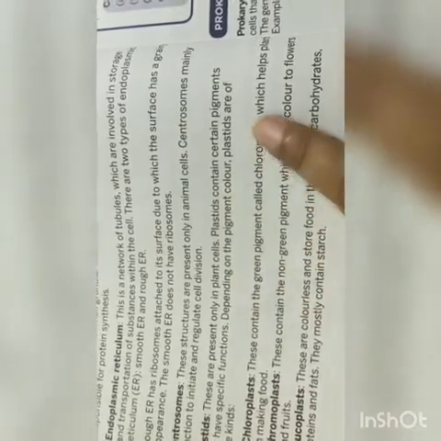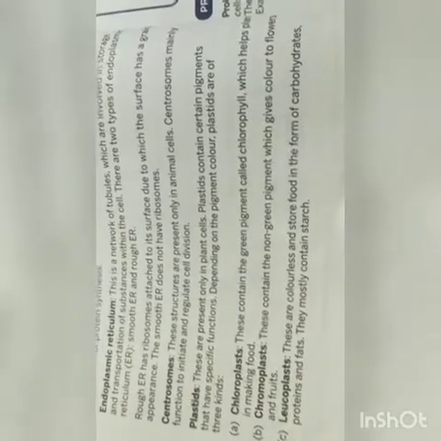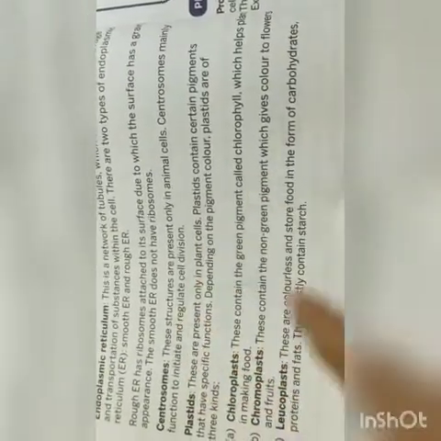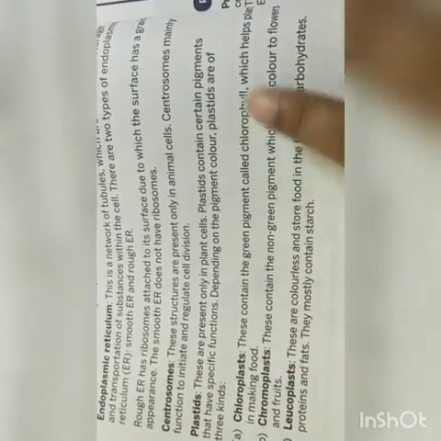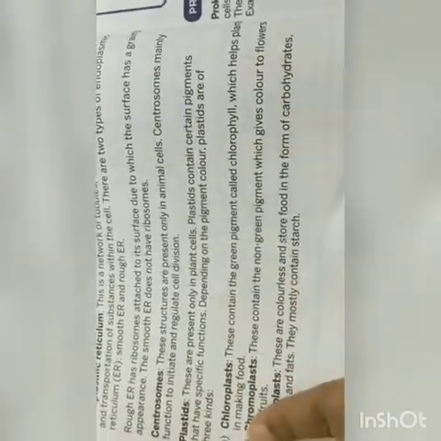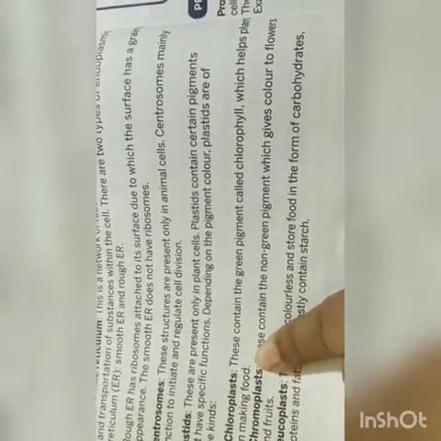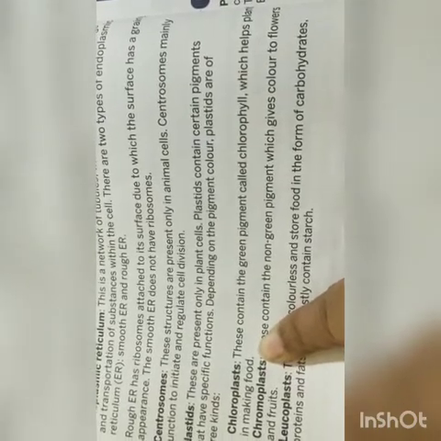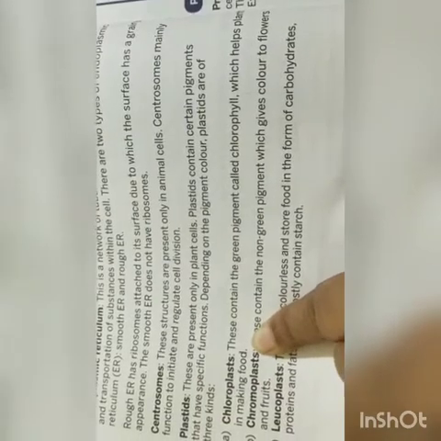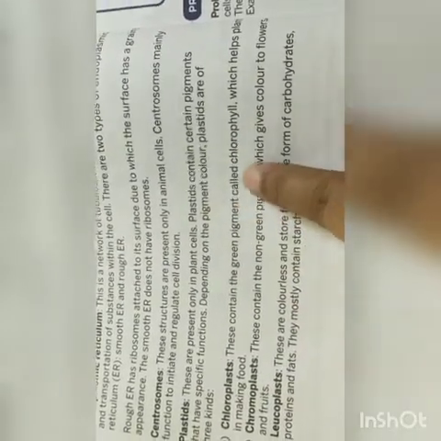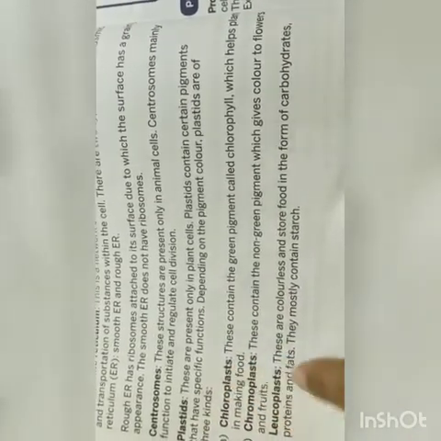Depending on the pigment color, plastids are of three kinds. First one is chloroplast. This contains a green pigment called chlorophyll, which helps plants in making food. All of you have heard about chlorophyll. When plants prepare food, in the process of photosynthesis, they require chlorophyll. So chlorophyll is present inside one organelle, that is called the chloroplast.